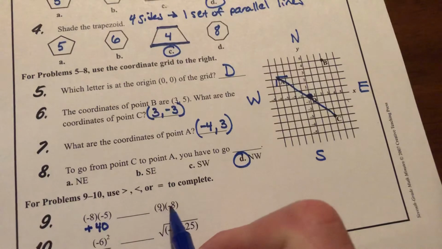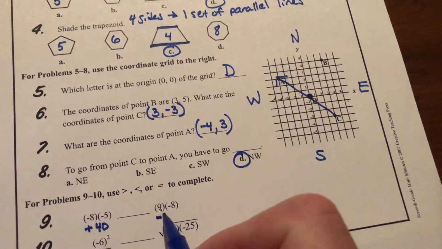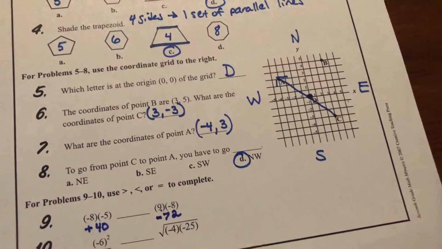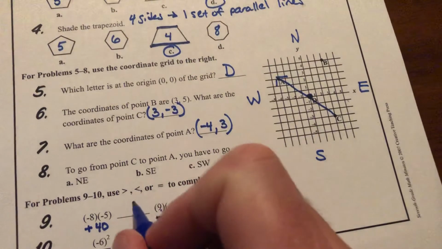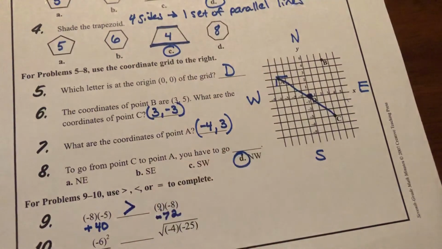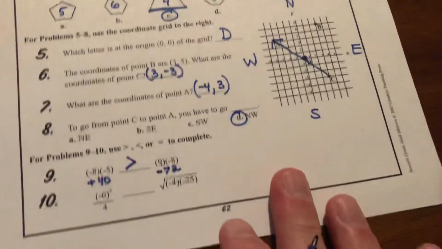A positive times a negative is going to be a negative. And 9 times 8 is 72. So that's negative 72. Well, any positive number is going to be greater than any negative number. So 40 is greater than negative 72. So it'll look like that.